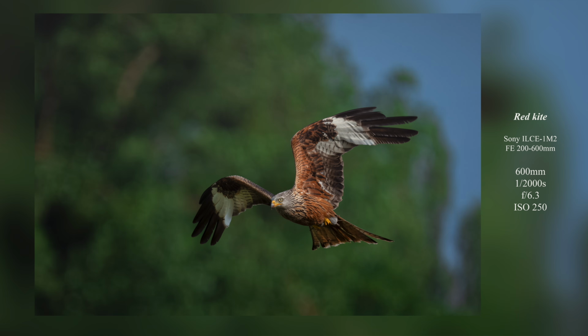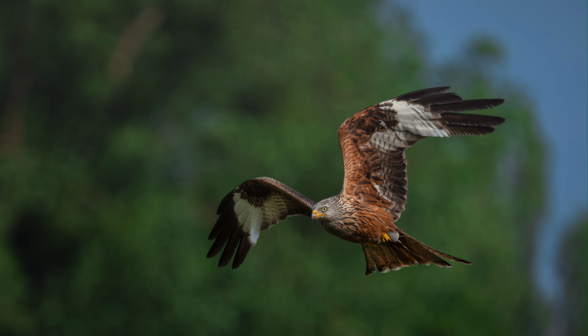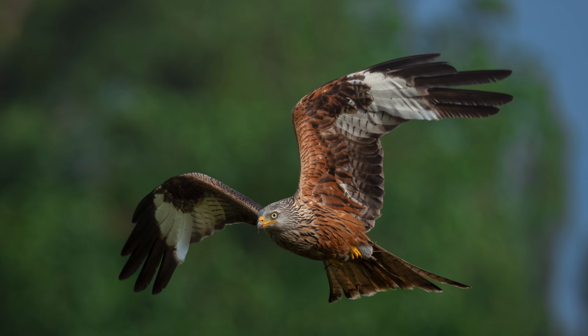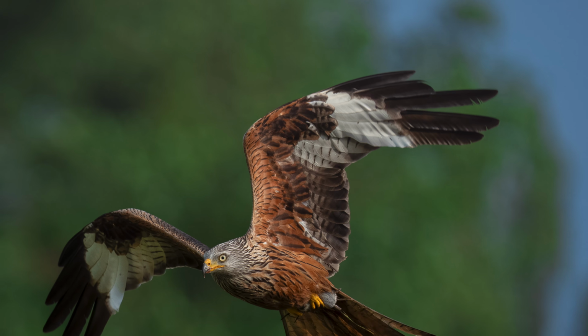Now let's move on to more dynamic situations. For this red kite, I used 1/2000th of a second, which is usually pretty good for bigger birds in flight. But this wasn't a normal flight. The kite had just caught a mouse and had taken off from the ground, so its wing movements were much more powerful. You can actually see that the wing tips are still slightly blurred. If I wanted to freeze every feather perfectly, I would have needed an even faster shutter speed. But I don't think that's necessary, because the face is sharp and I think the photo turned out great.